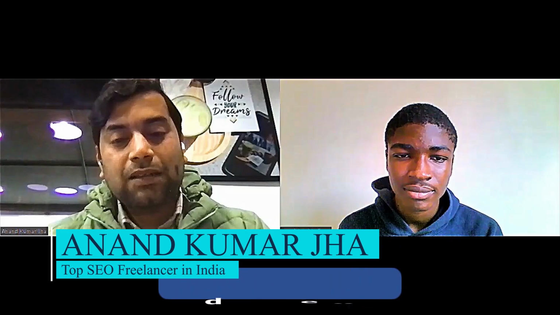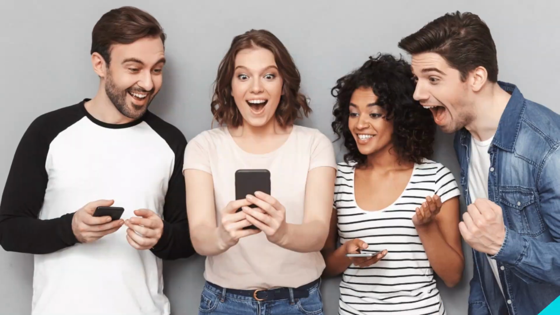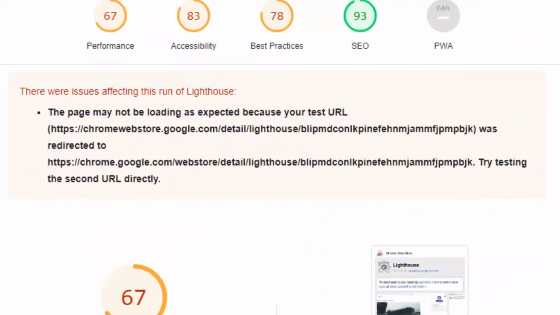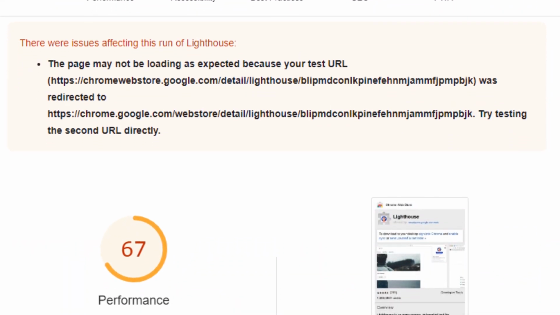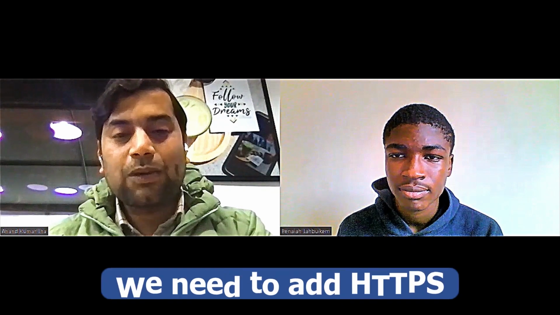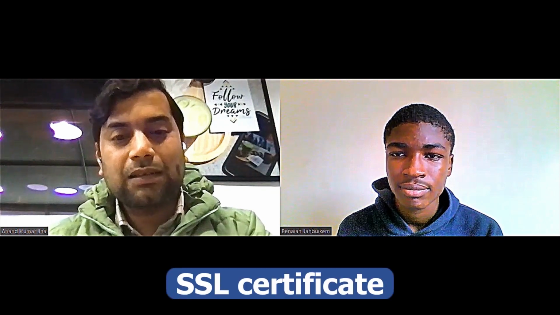We need to make sure our website is user friendly, and we need to implement mobile friendly pages. For that, we need to check in the Google mobile friendly tool whether the pages are mobile friendly or not. After that, in user friendly, we need to make sure our website is secure. For that, we need to add an HTTPS SSL certificate on our website.